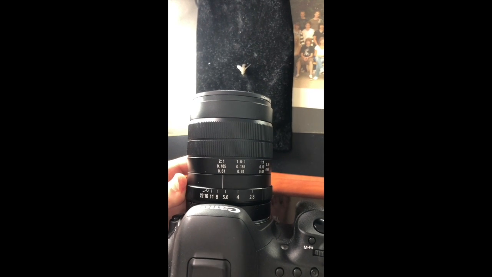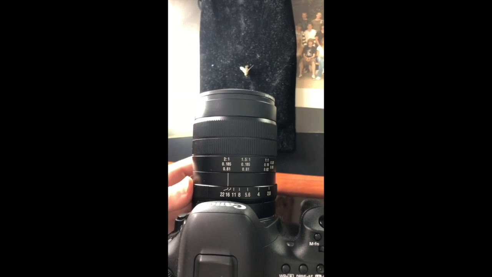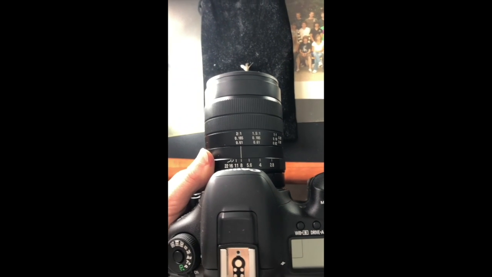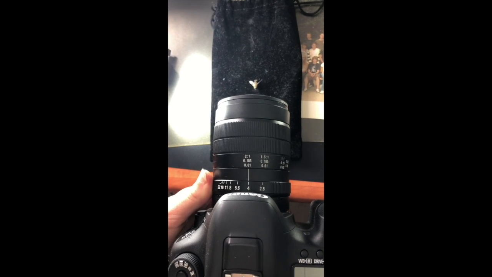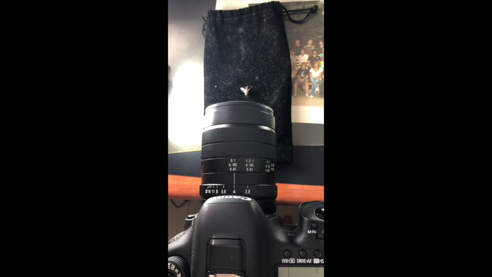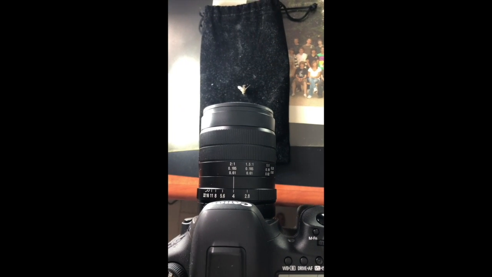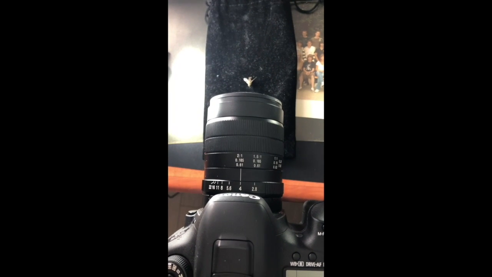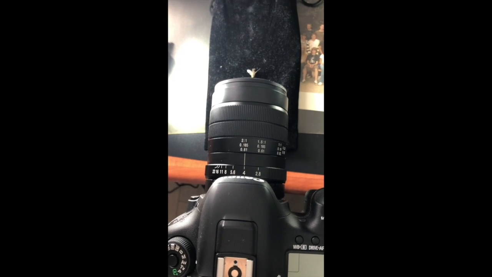I don't go to the low aperture because we lose so much light, and it is very difficult to shoot the animal, because we need more light, the shutter speed will be slower, and maybe there will be movement on the photos.